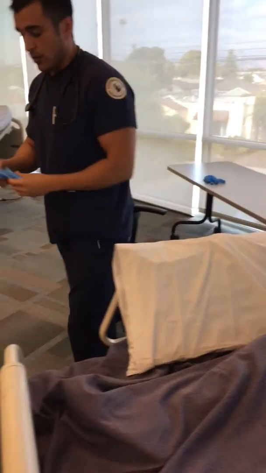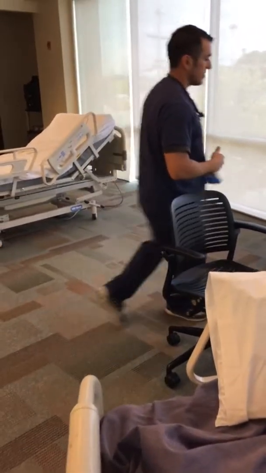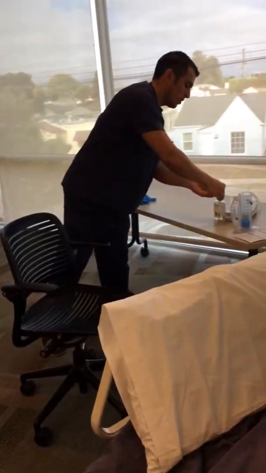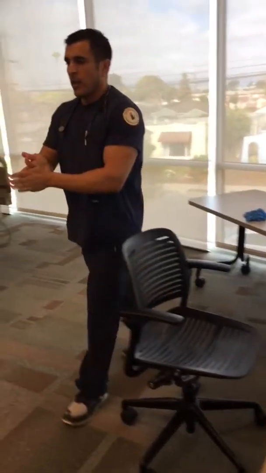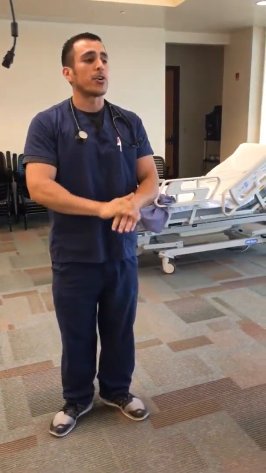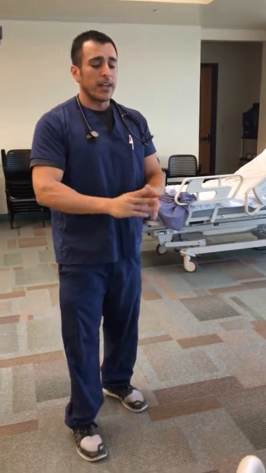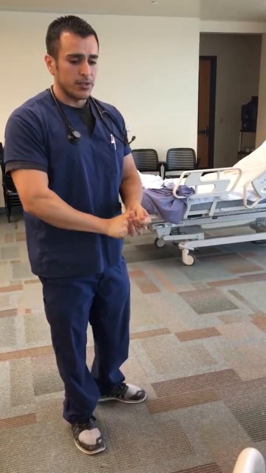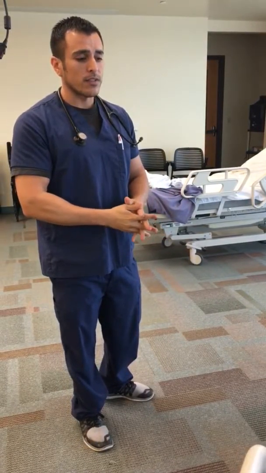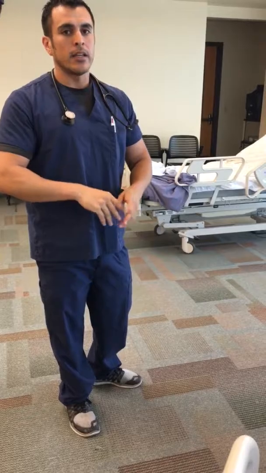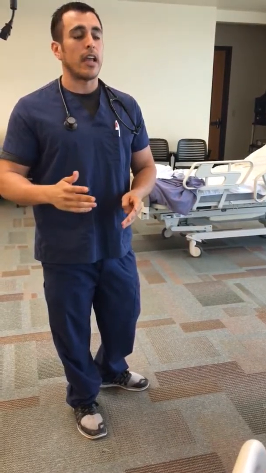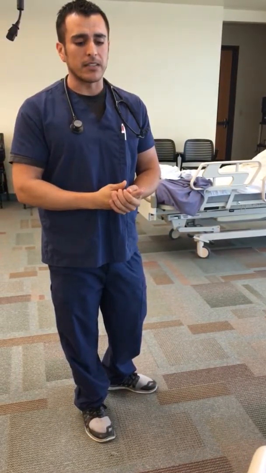So I would glove off, dispose of these. I would wash my hands or sanitize again. I would chart my findings. What I would be charting is the vitals prior to giving him the incentive spirometer and also the lung sounds. And I would be charting the vitals and the lung sounds after I gave him the incentive spirometer.